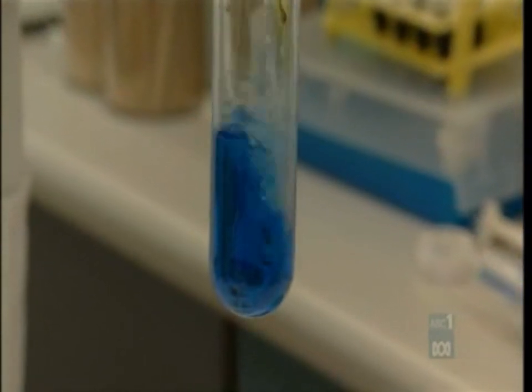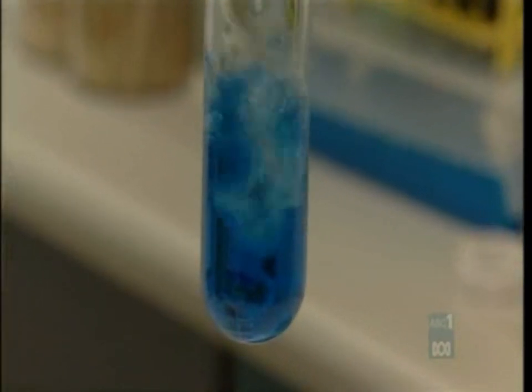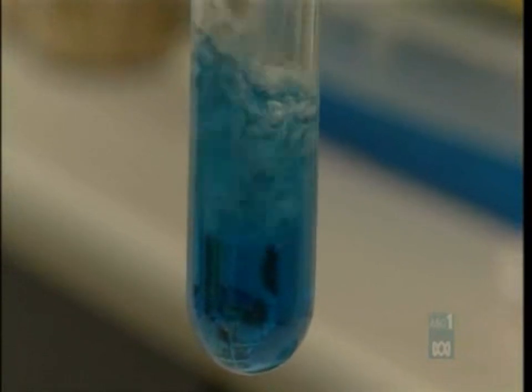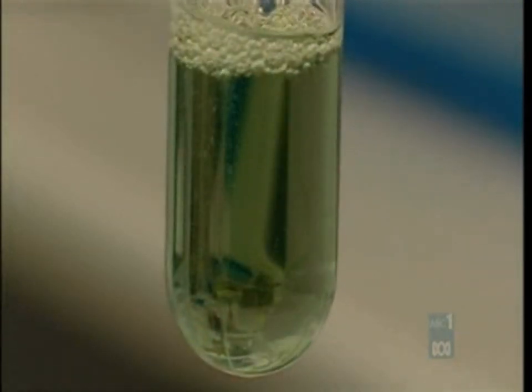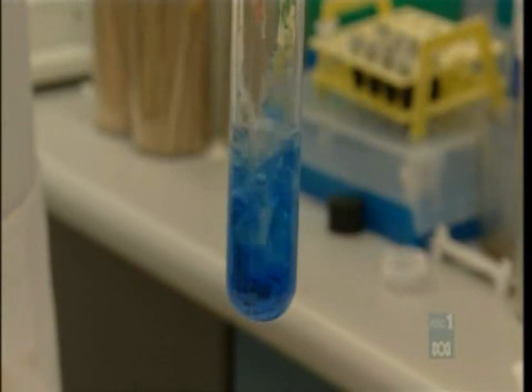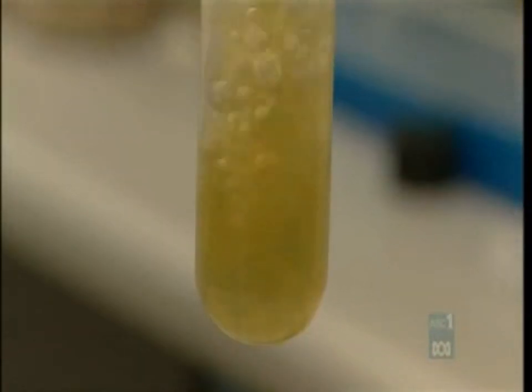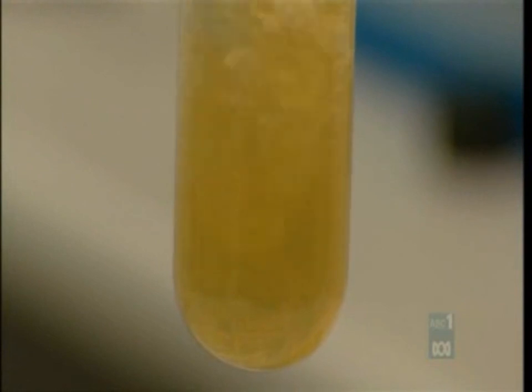As the reaction proceeds, the indicator will gradually change colour from blue to yellow. But as you can see, without an enzyme, it's pretty slow. In our cells, though, we need this reaction to occur quickly. So it's catalysed by an enzyme called carbonic anhydrase. And that enzyme allows the reaction to occur up to 10 million times faster.